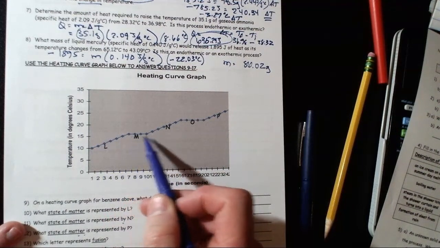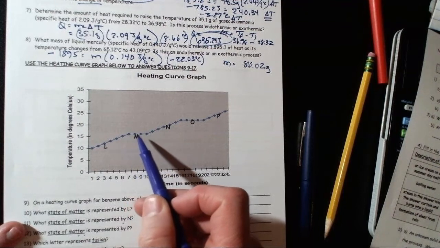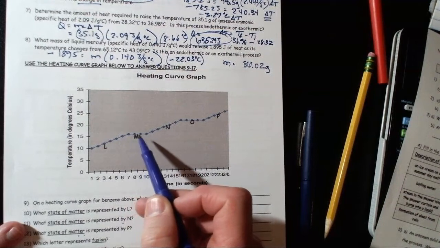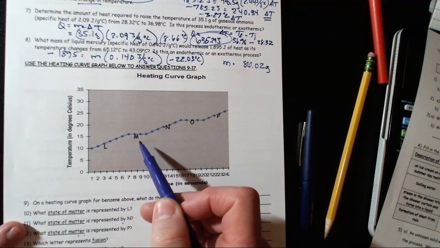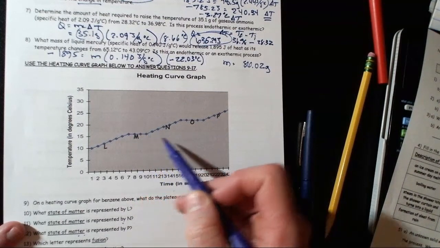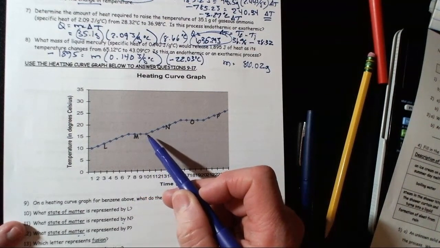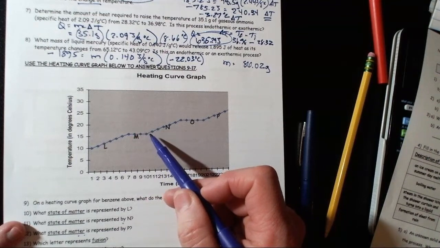The temperature plateaus right here. So the temperature of the substance isn't rising at all, which means at this point we're adding potential energy to this substance.